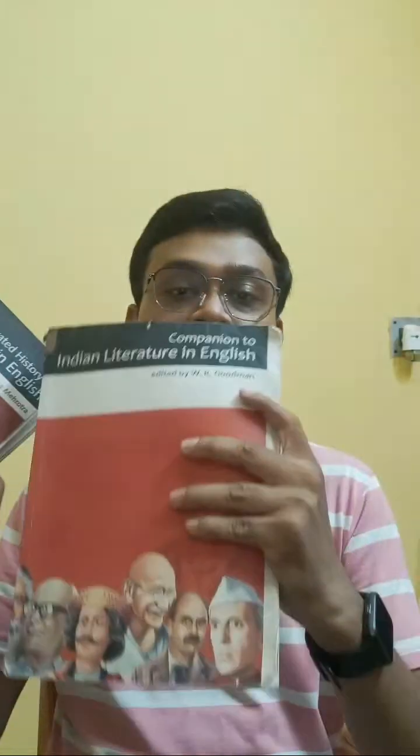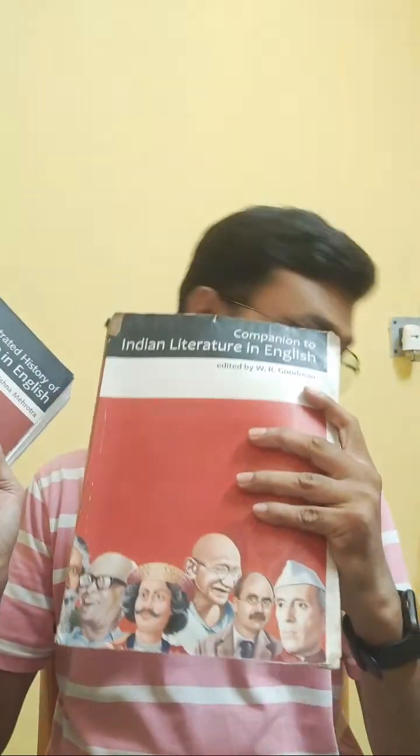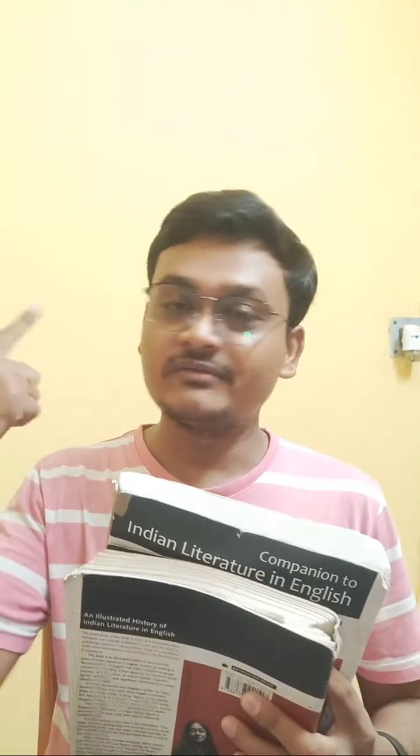Along with that, W.R. Goodman, Indian literature in English. For Indian literature in English, these two books are enough, okay. So I've discussed Albert, David Daiches, Aditya Chaudhary for British literature, and two books from Indian literature: one is Arvind Krishna Mehrotra and one is W.R. Goodman. Okay, these two books, got it.